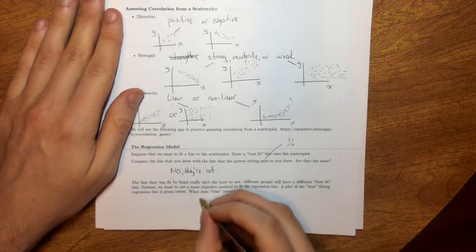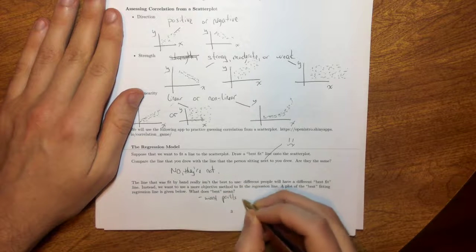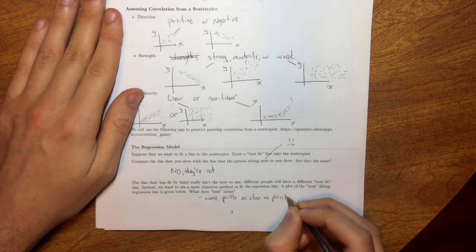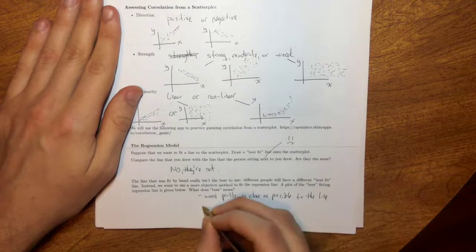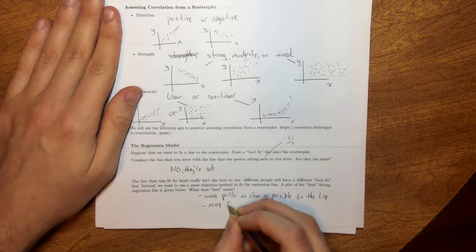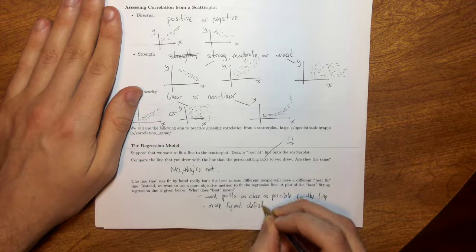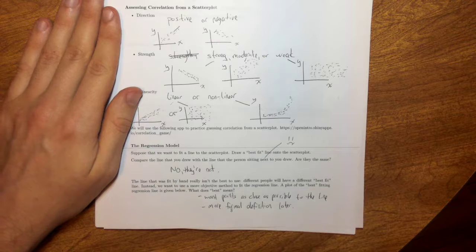Best for now is going to mean that we want points as close as possible to the line. But we're going to note here that later we're going to have a more formal definition of what best means. For now we're just thinking about the line that gets the points as close as possible to that line.